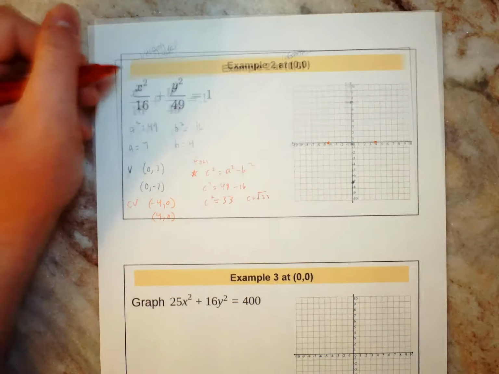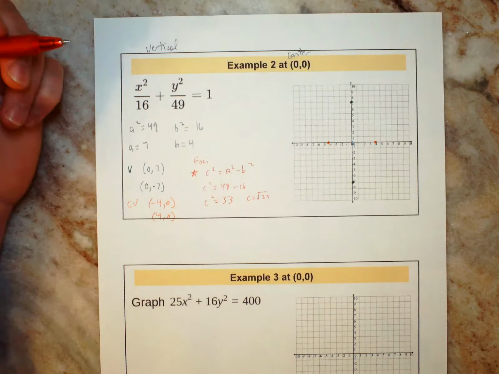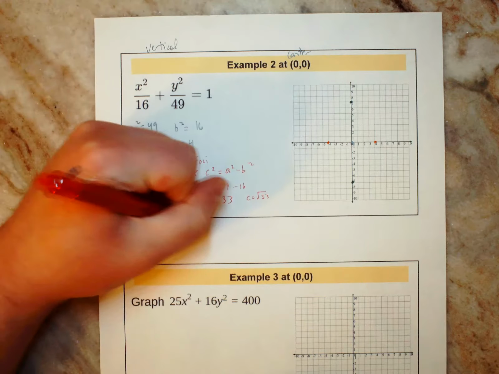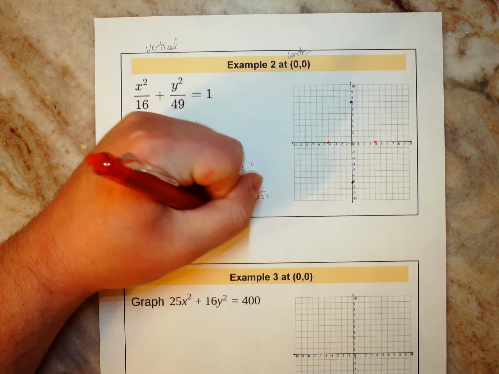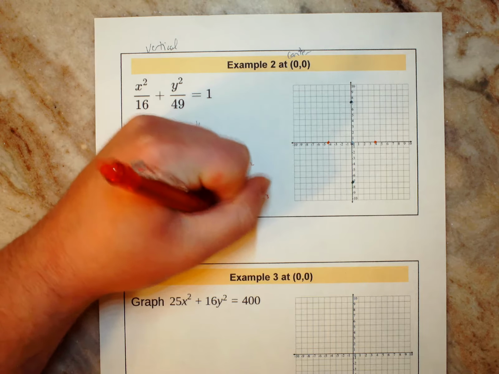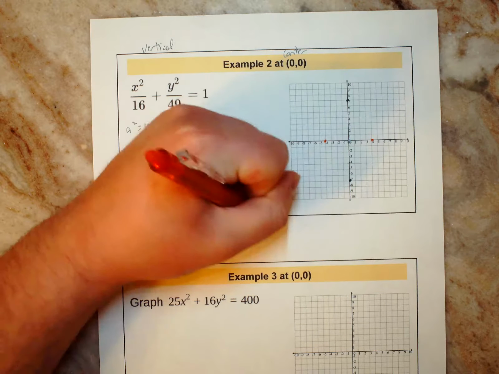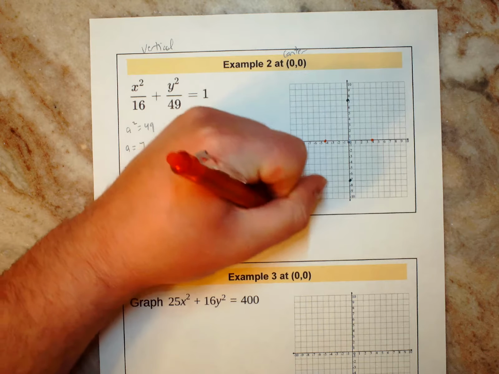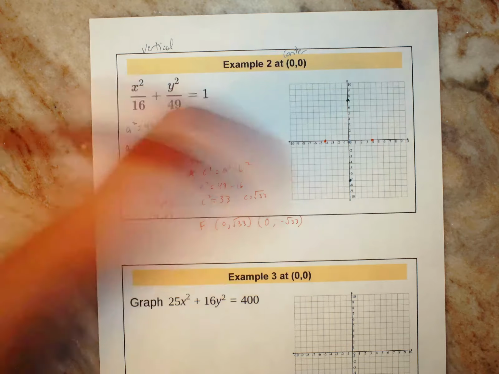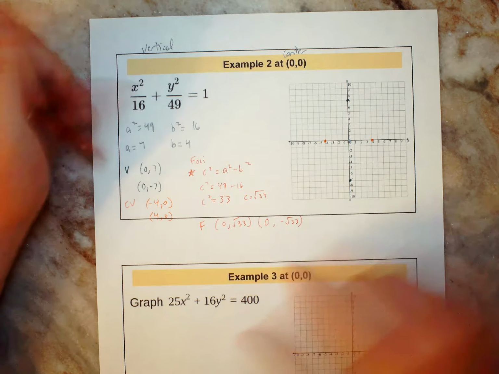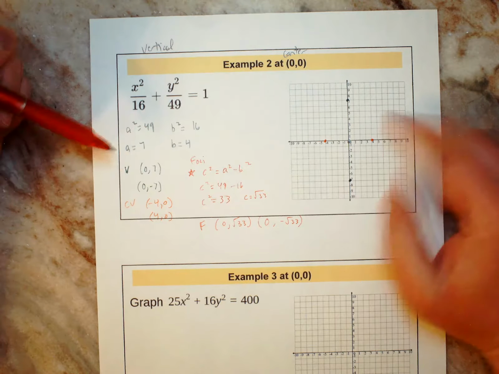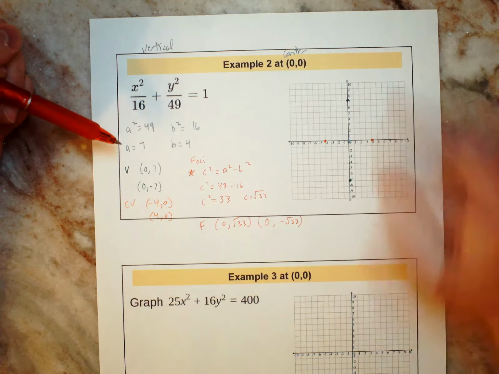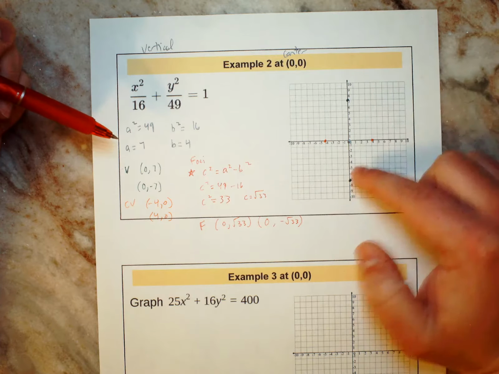So even thinking to yourself, oh, how am I going to graph a decimal? You should be able to figure out the points that are going to be 0, root 33 and 0, negative root 33. You should know they're going to be on the y-axis because the foci and the vertices are on the major axis together. So since it's going vertical, you should know that.